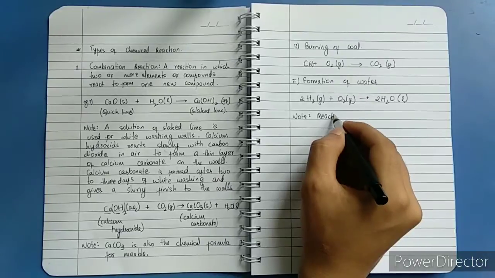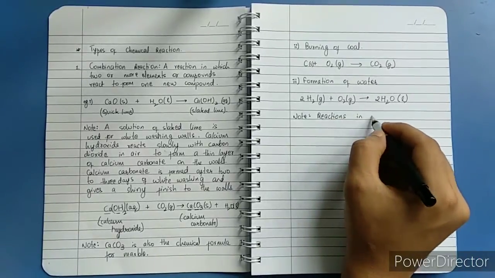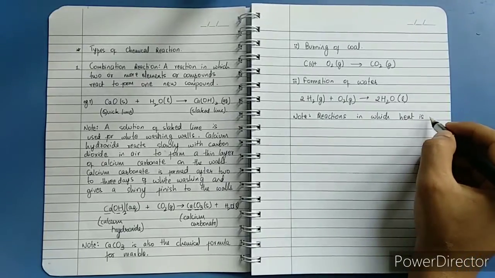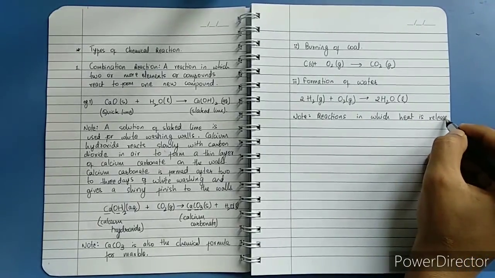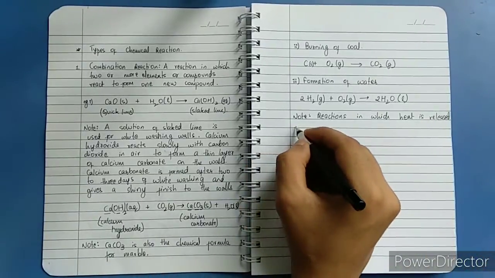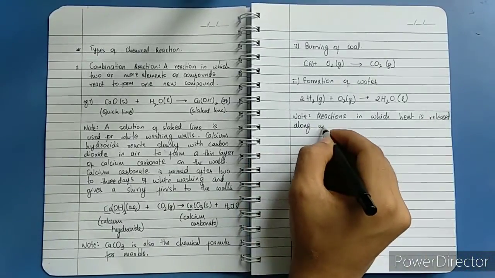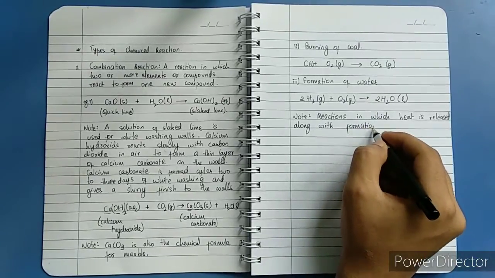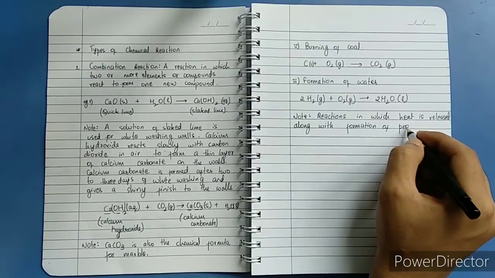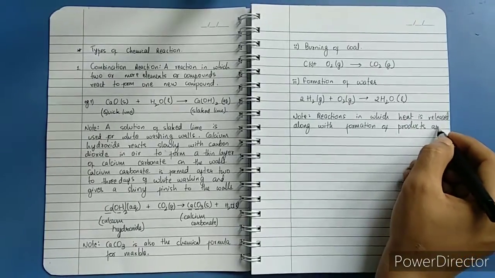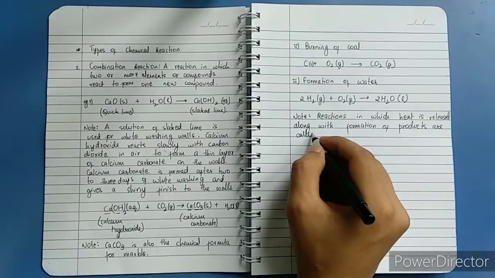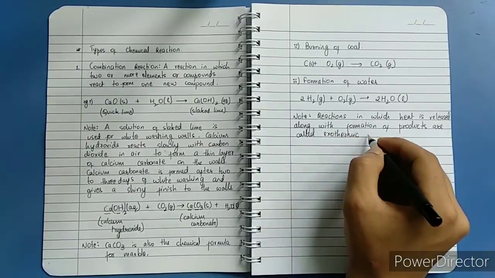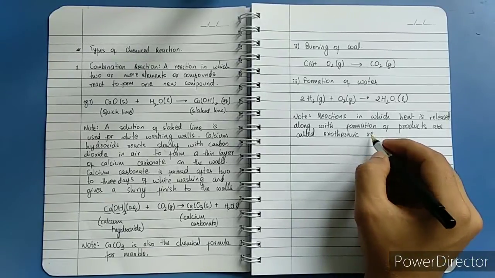So reactions in which heat is released along with formation of products are called exothermic reactions.